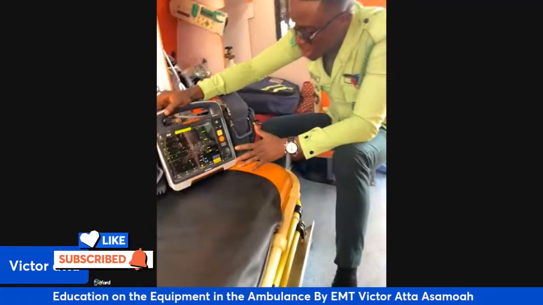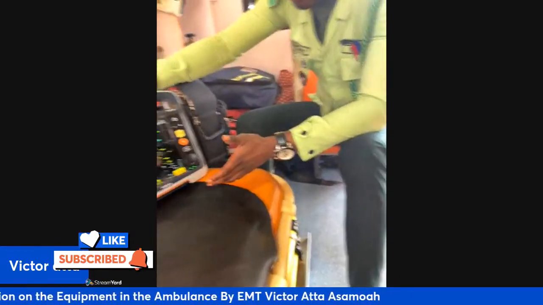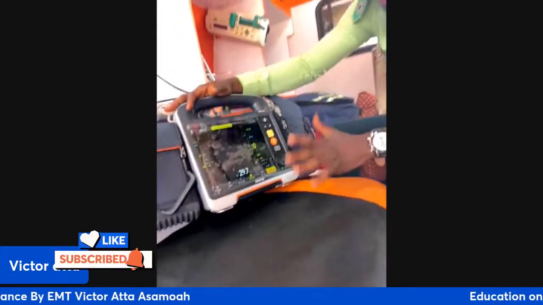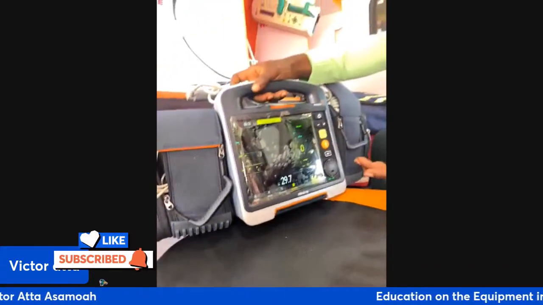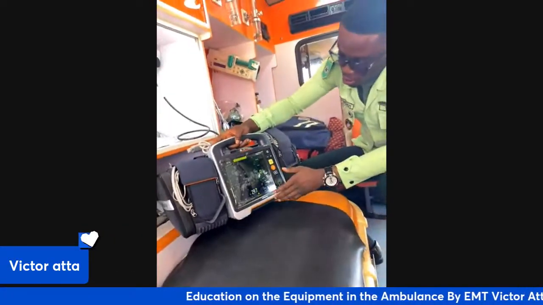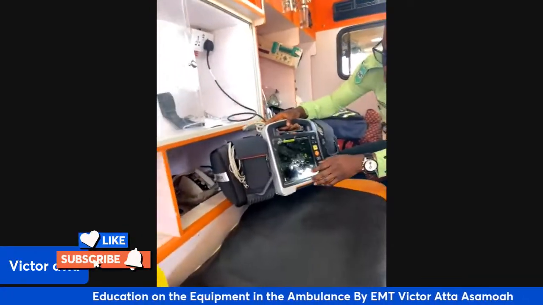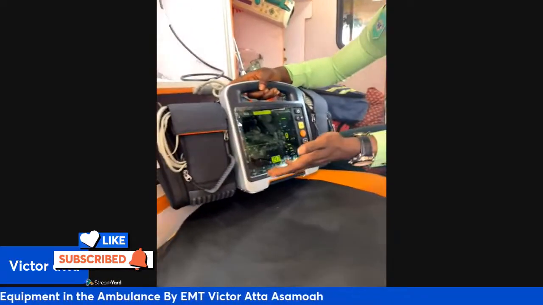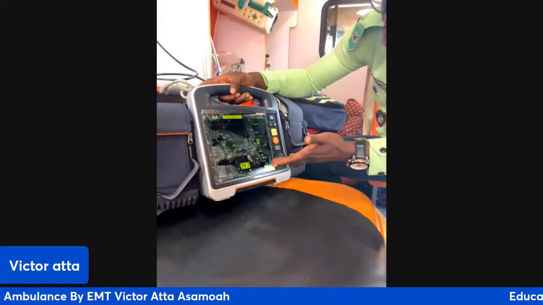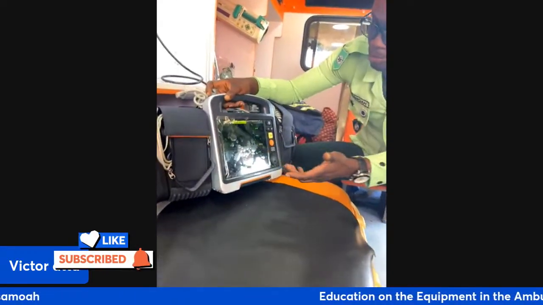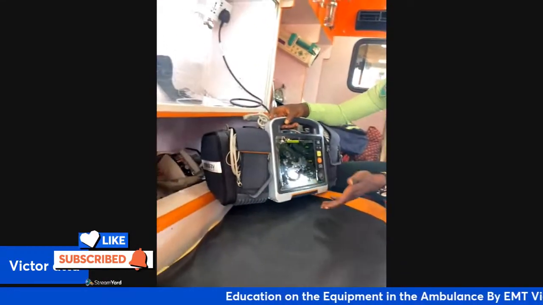So we have the cardiac monitor. This monitor contains all the vital signs. It displays all the vital signs on the monitor. So here we have the CO2, the respirations, the BP, and then the pulse. We can also see the CO2, that's the carbon dioxide.